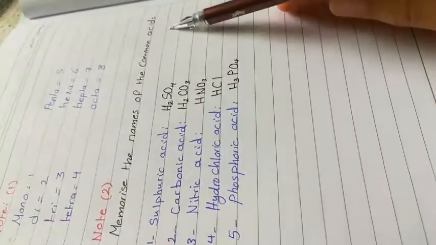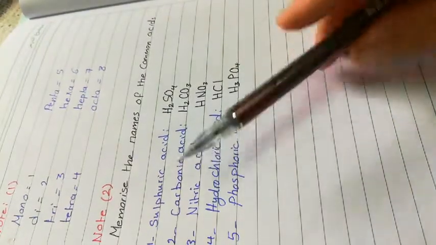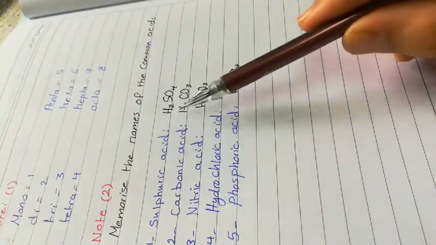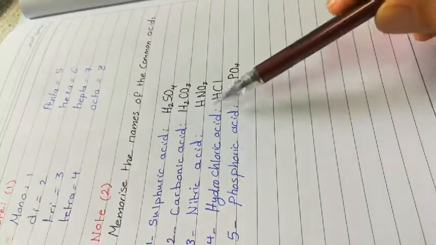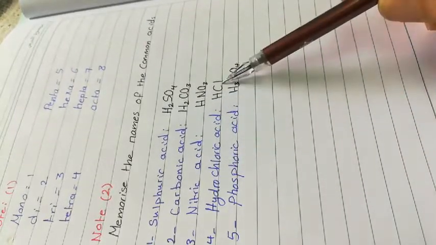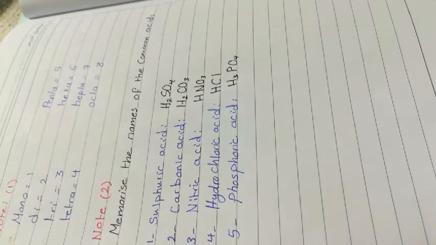Memorize the names of the common acids. We have also taken them in the first term: sulfuric acid, H2SO4, carbonic acid H2CO3, nitric acid HNO3, hydrochloric acid HCl, phosphoric acid H3PO4. You must memorize them.